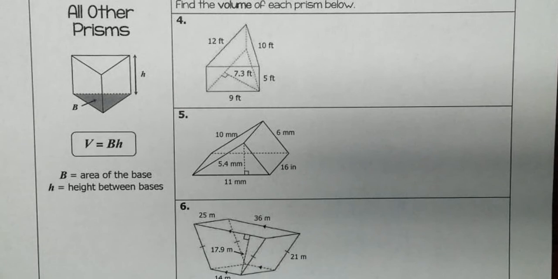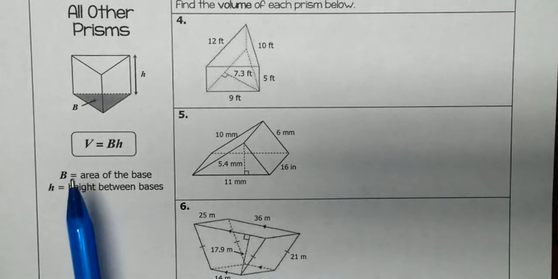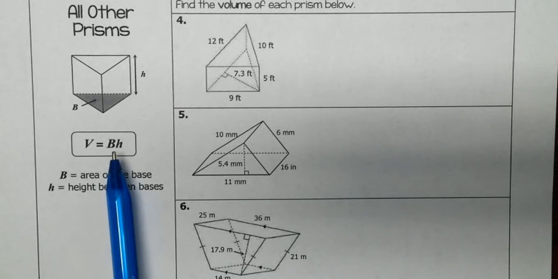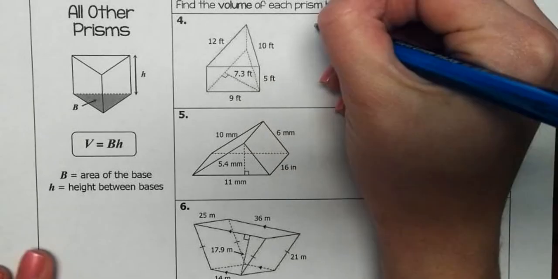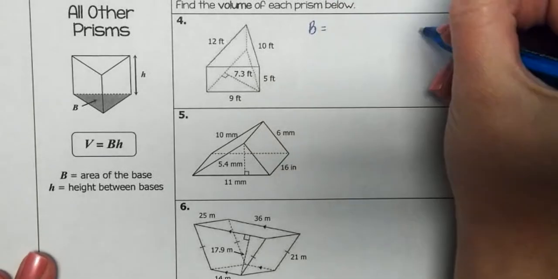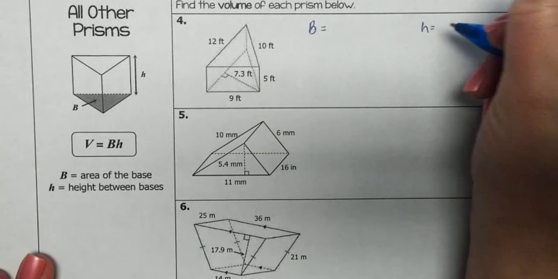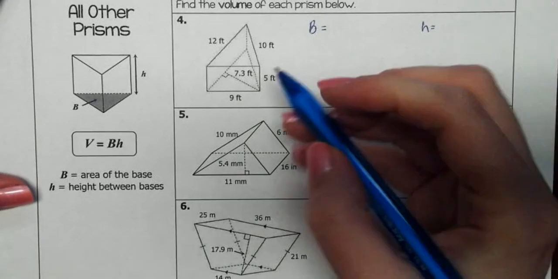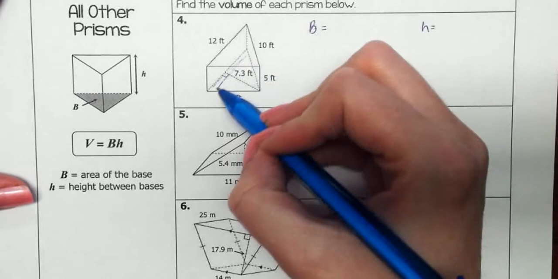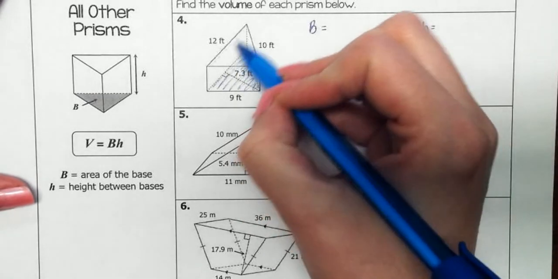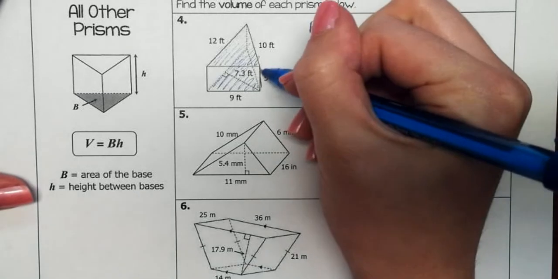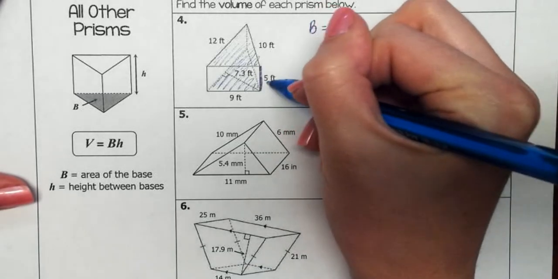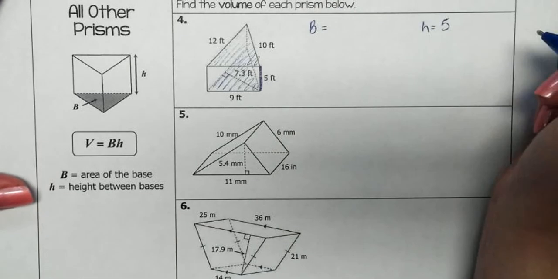So if we have any other type of prism, we have a different formula for volume. This formula is area of the base times the height, okay? So we need two things. We need our area of our base, and we need our height between the bases, okay? So number 4, our bases are the bottom figure and the top figure, okay? So the height in between them, the piece that connects those two bases, that is 5. So that's my height between my bases.